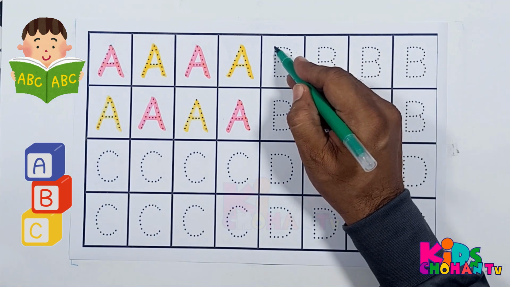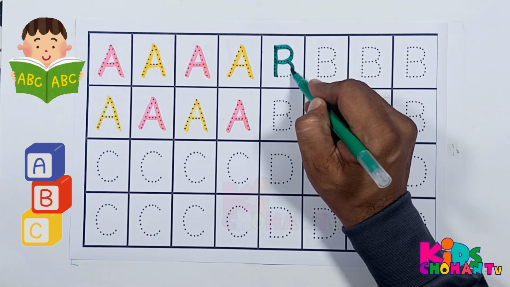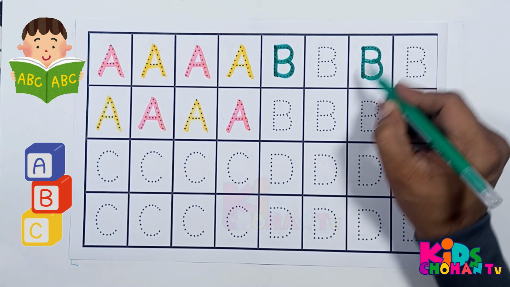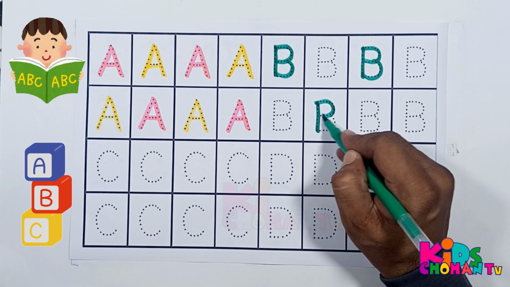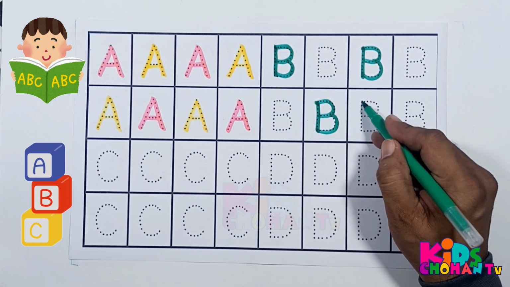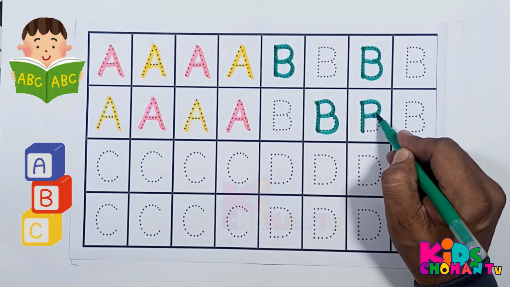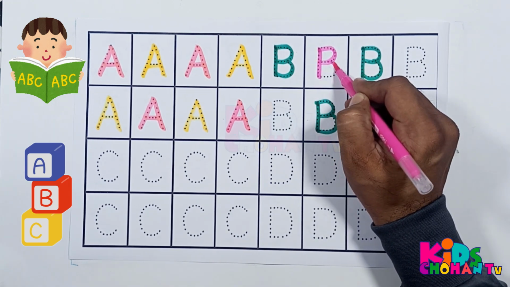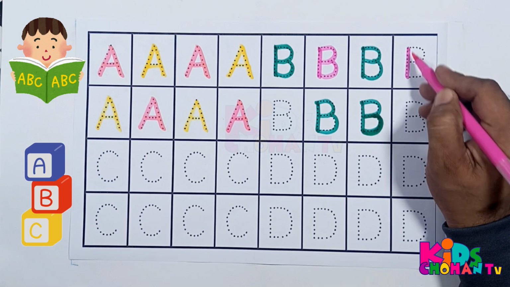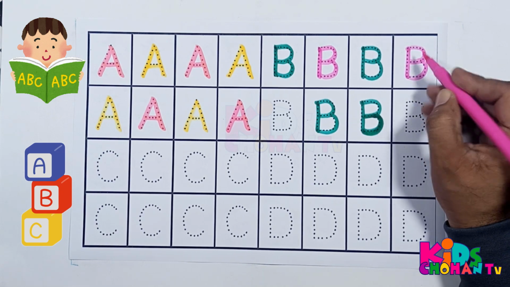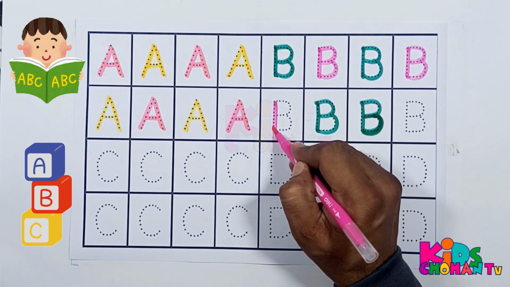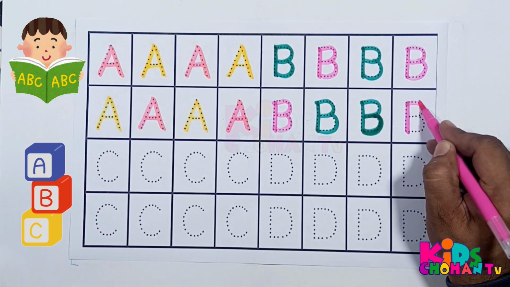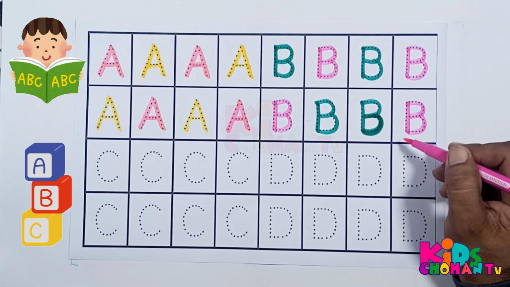Green color: B, B for bat, B, B for balloon, B, B for ball, B, B for bat.